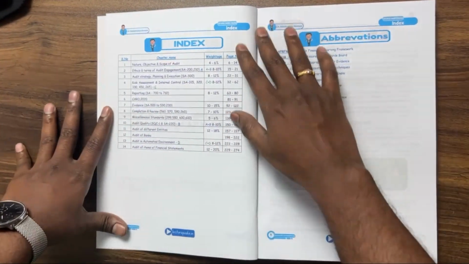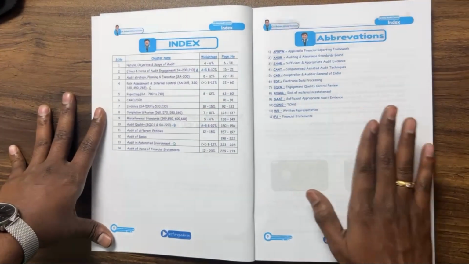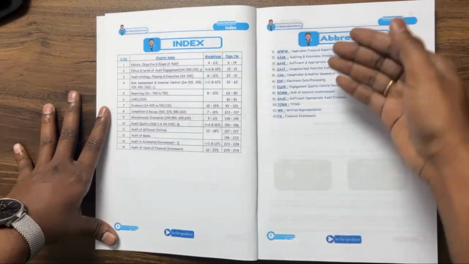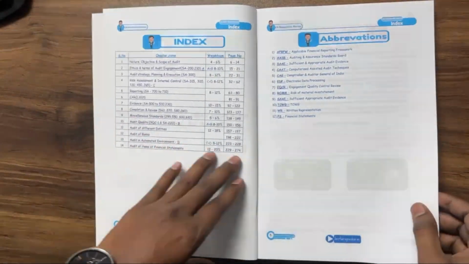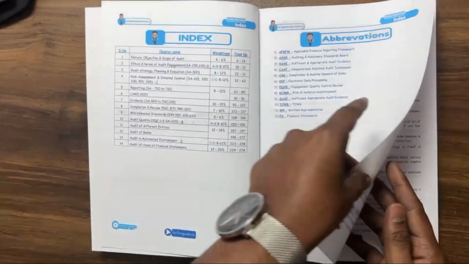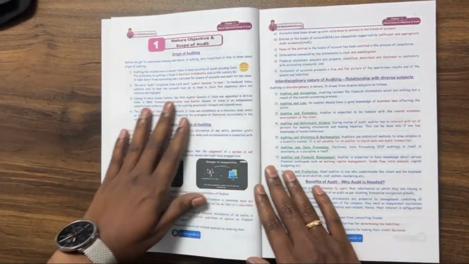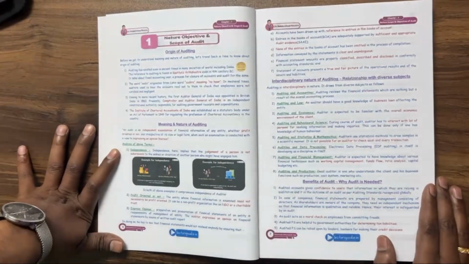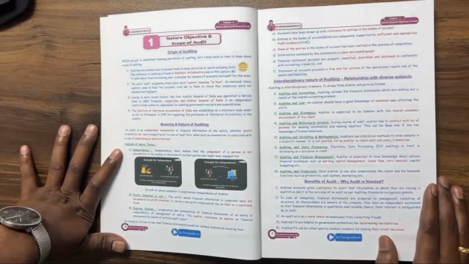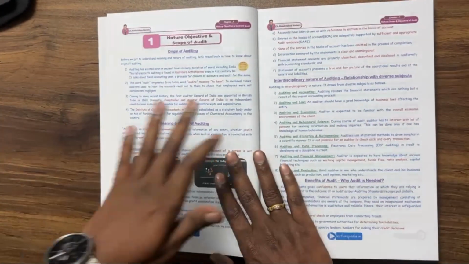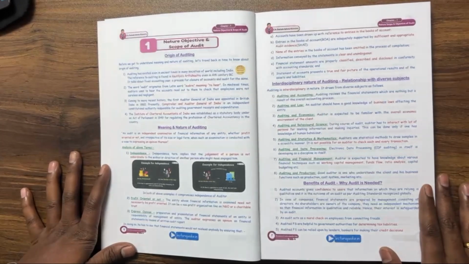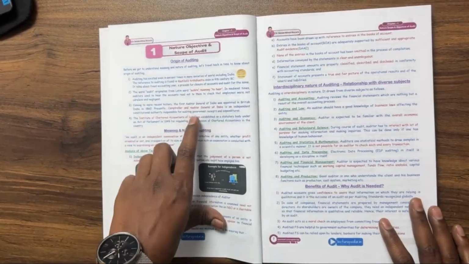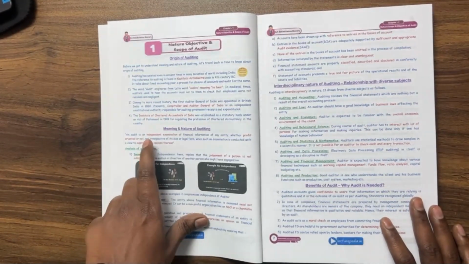And if you see from here, the total number of pages of this audit concise book is 275 pages, and here I have given some of the abbreviations that I have used in this book. And here comes your first chapter. So the first thing that you need to observe is that the book is completely a color book, and the major content of the book will be in blue color, and here you will find certain terms that are highlighted in red color.